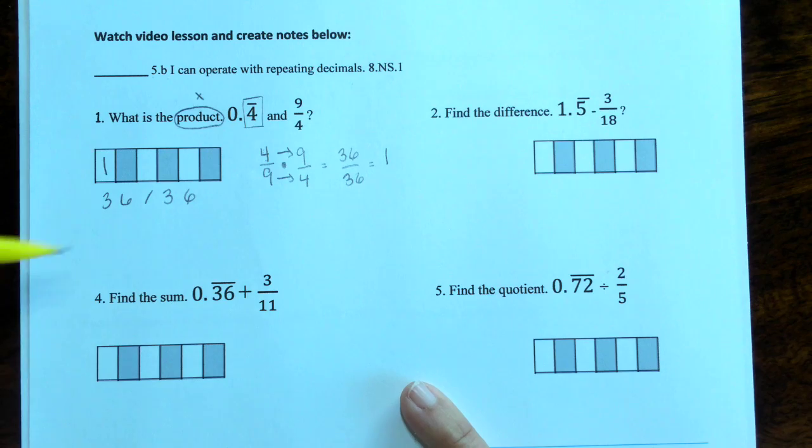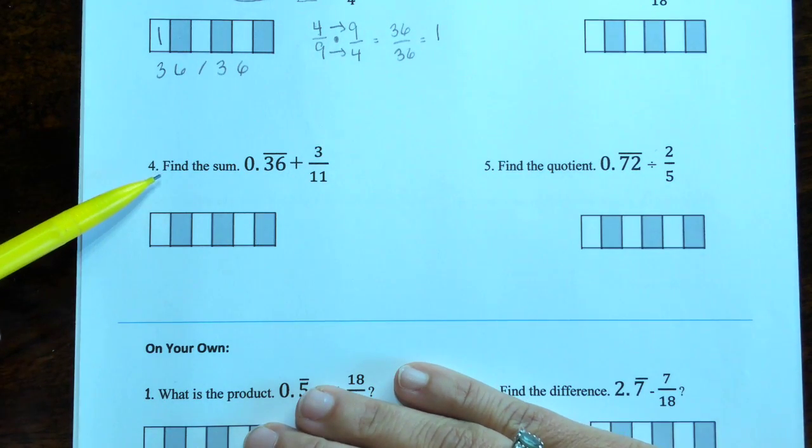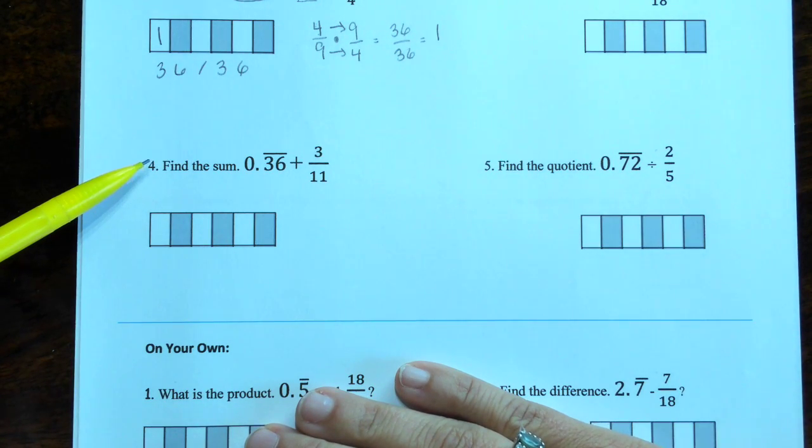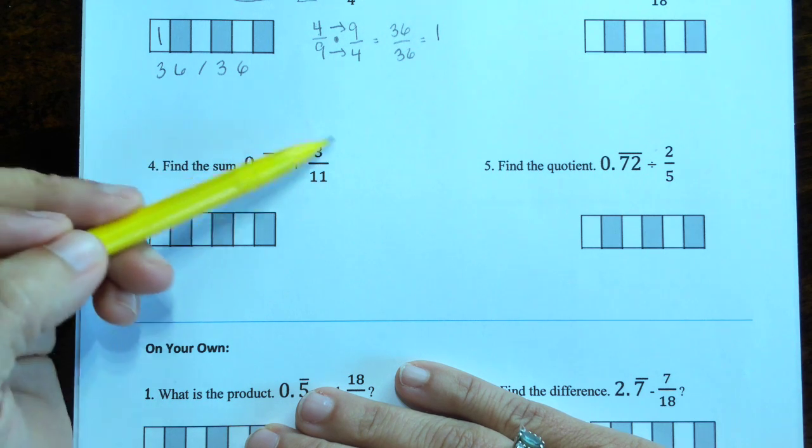Finding the sum, I'm going to do number 4 here. My brain's all over the place. I'm not sure what's going on, but I'm trying to refocus.